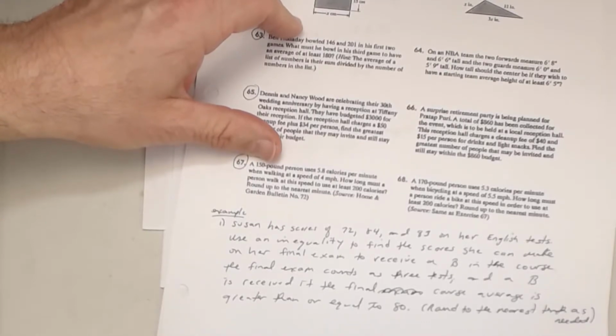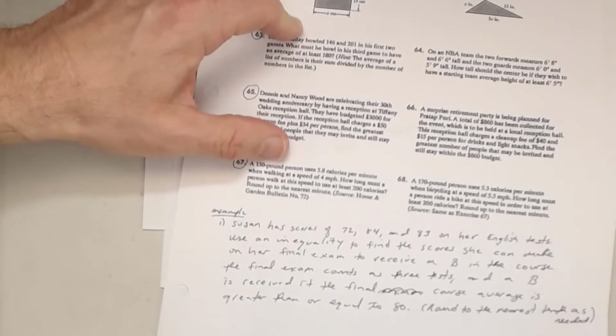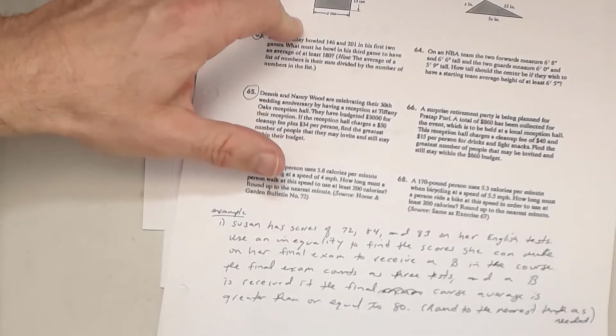All right, so how long must a person walk at this speed to use at least 200 calories? So you want to find out how long, right? So you would let x equal the number of minutes. Since this says 5.8 calories per minute, let x equal the number of minutes.